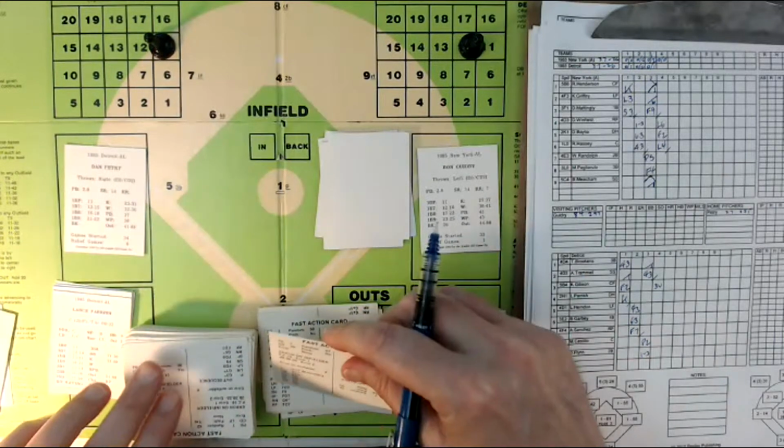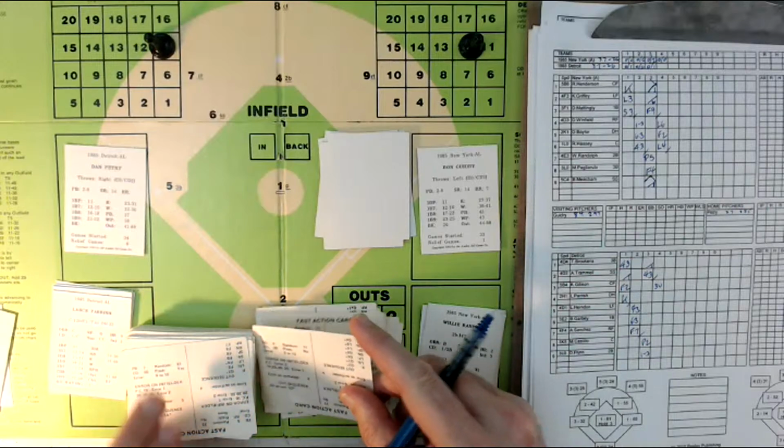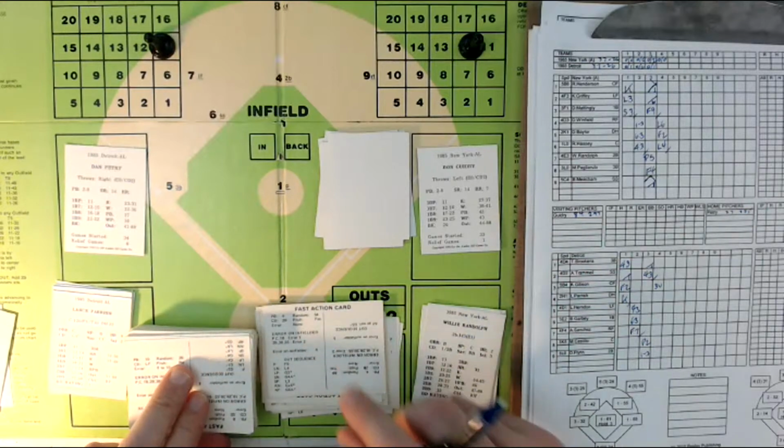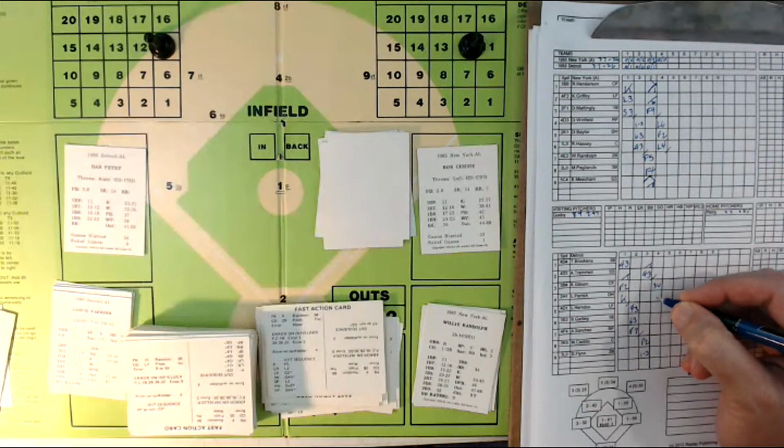Lance Parrish is next. The pitch from Louisiana Lightning. That's a 7. That's off Guidry, 71. Another out, RP. And that's back to Mattingly again. This time he's going to go to Guidry.